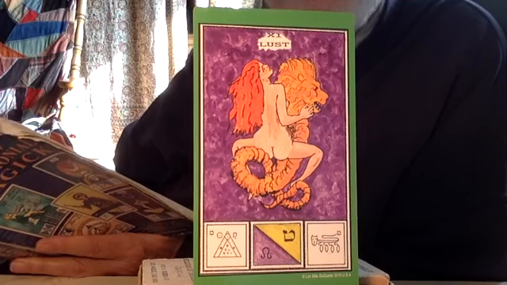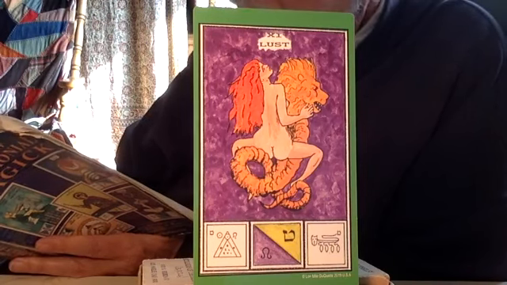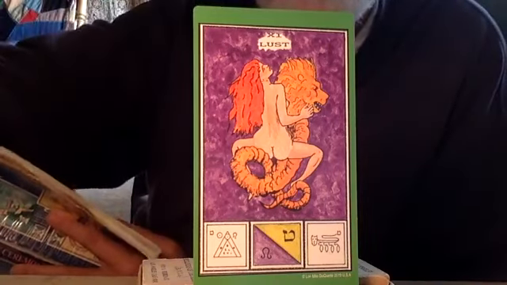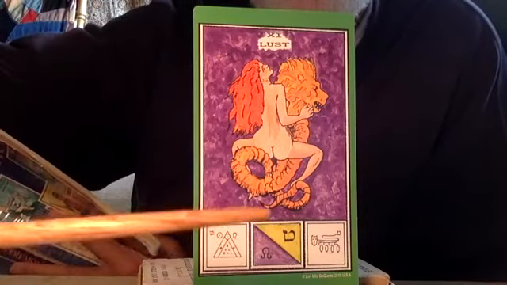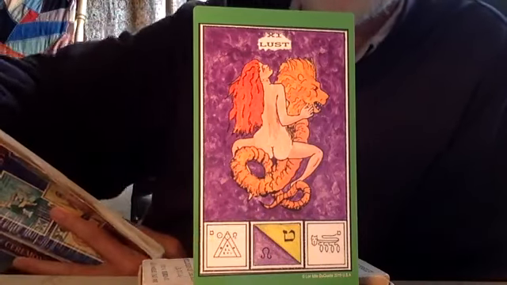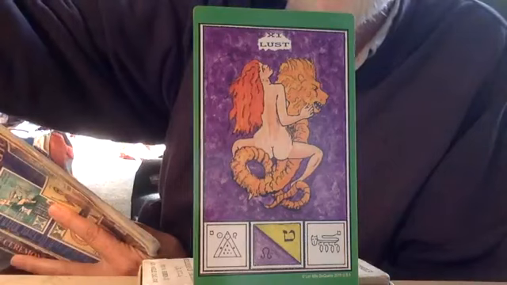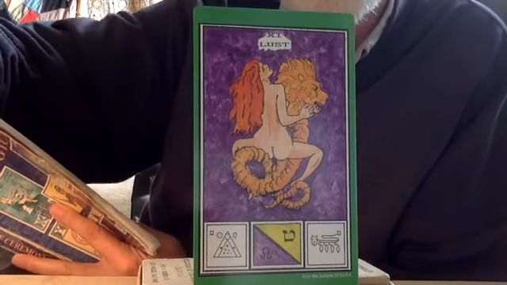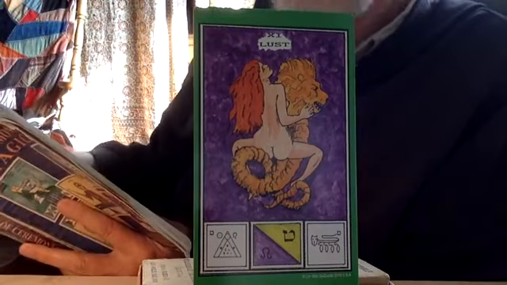The colors are greenish yellow, deep purple. So you can see those are the king and queen scale. It's greenish yellow and purple. The light is not... That's probably a better light of that card.